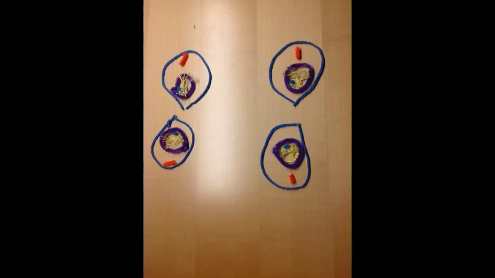Cytokinesis happens. The cell membrane pinches in around the middle of the cell. The cell splits in two. Each daughter cell ends up with an identical set of chromosomes and about half of the organelles. So in this case, there is a total of 4 organelles.